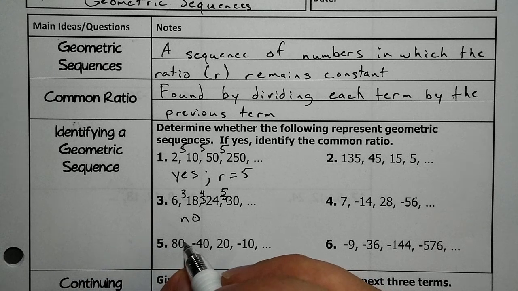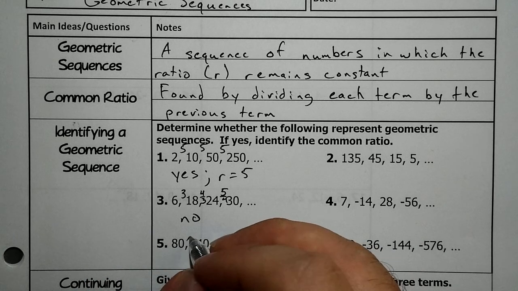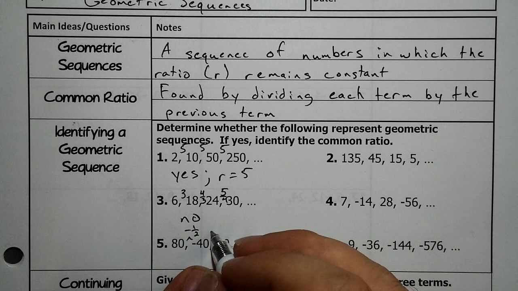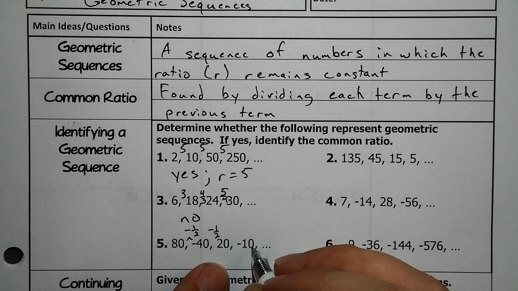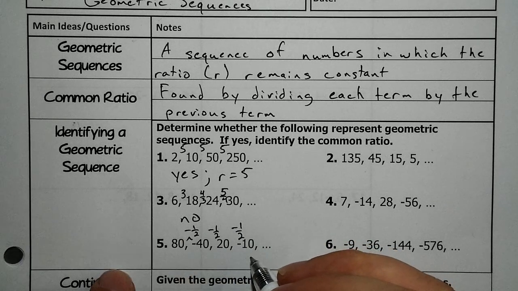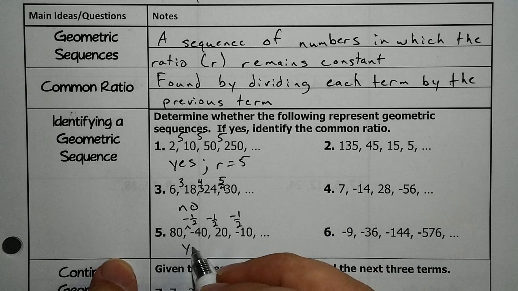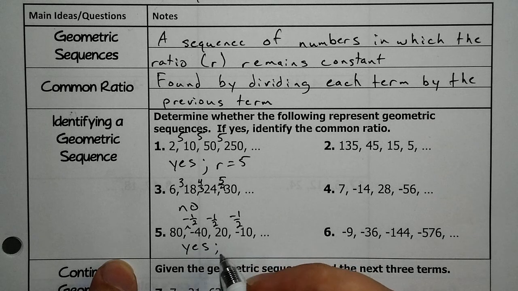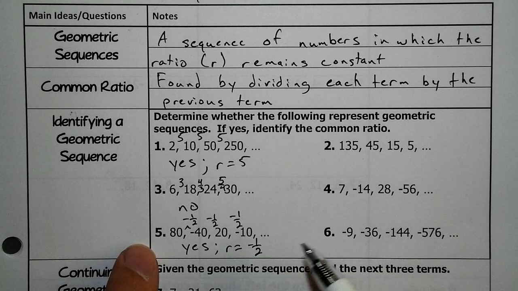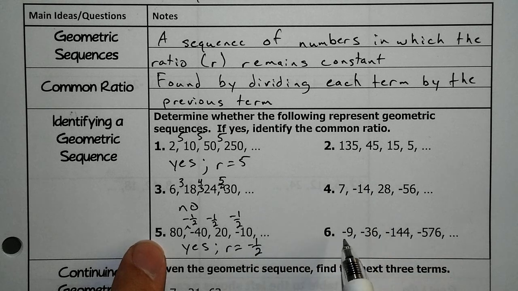Negative 40 divided by negative 80 will give me negative 1/2. 20 divided by negative 40 will also give me negative 1/2. Negative 10 divided by 20 will give me negative 1/2. So each of these came out to negative 1/2. So this is yes, and the ratio is equal to negative 1/2. So you can get fractions, you can get decimals. Usually use the fraction because sometimes with a decimal you get a repeating number and it's really hard to multiply and divide with it.